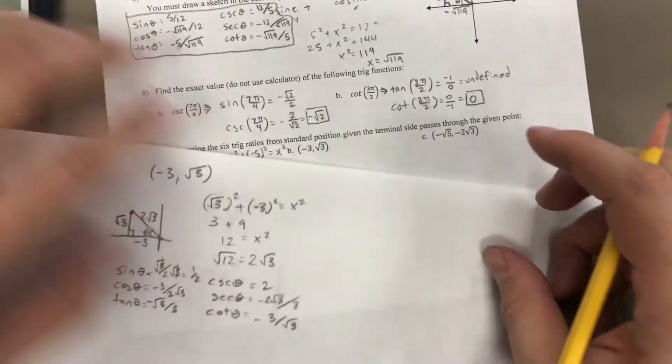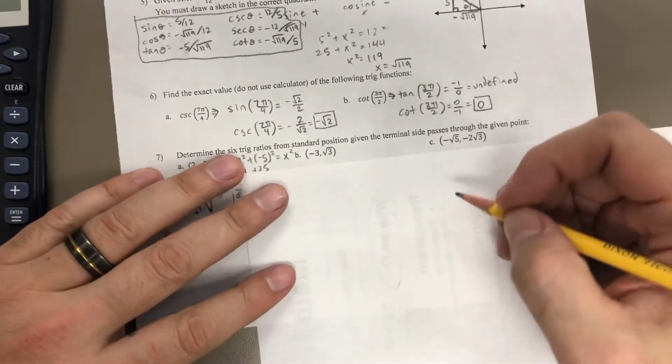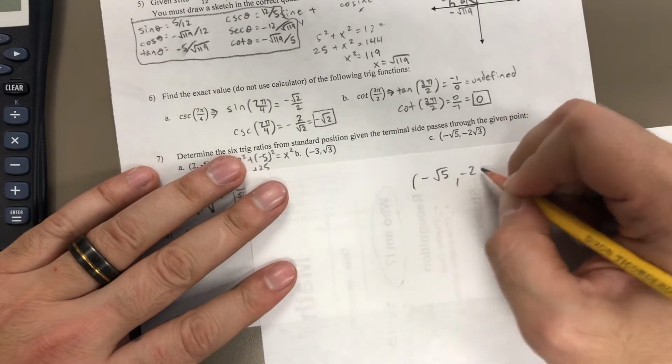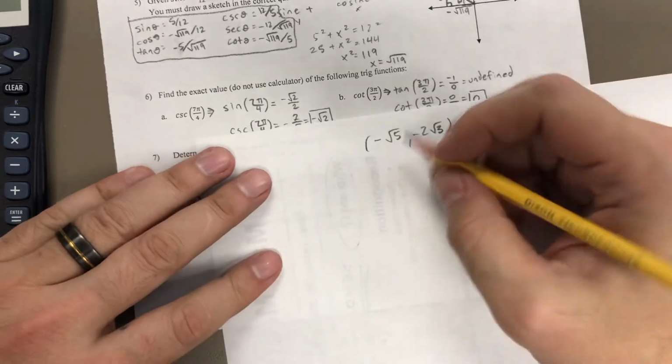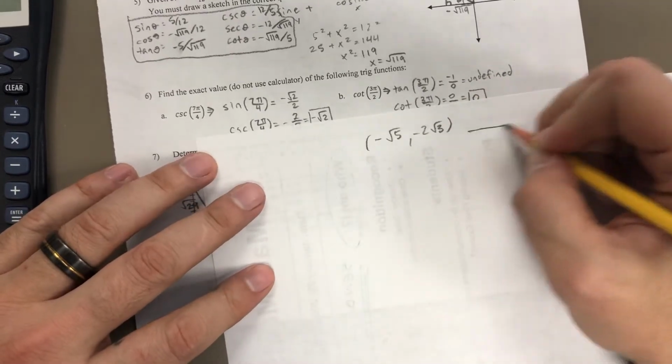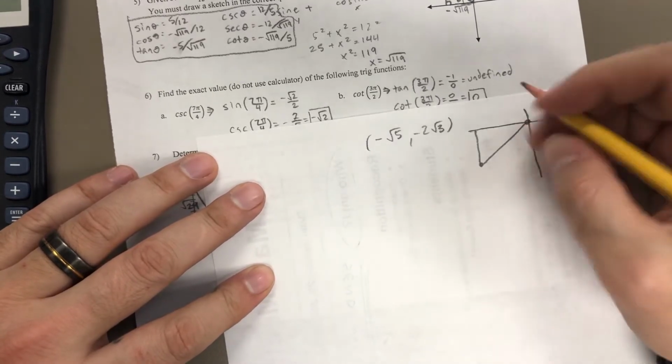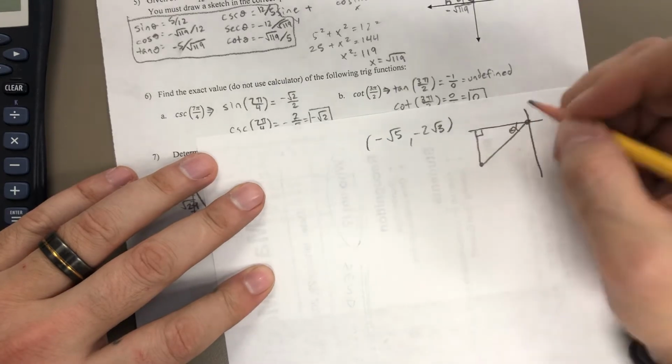All right, now we've got our last little coordinate there, which is going to be, let's see, on this side. There we go. So it's going to be negative square root of 5, negative 2 radical 3. So when we draw out that coordinate, it's a negative and a negative, which means that it's going to be in quadrant 3. So we draw out our little right triangle. There's our reference angle.